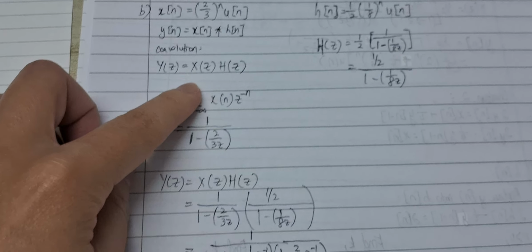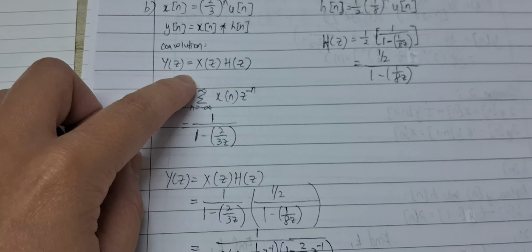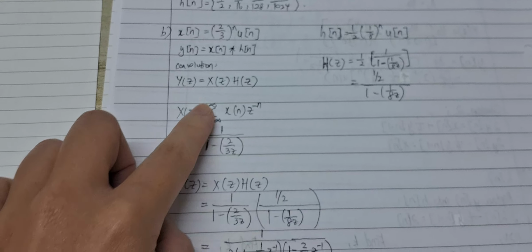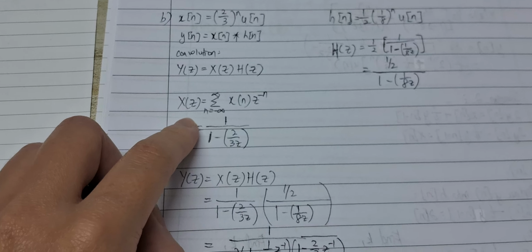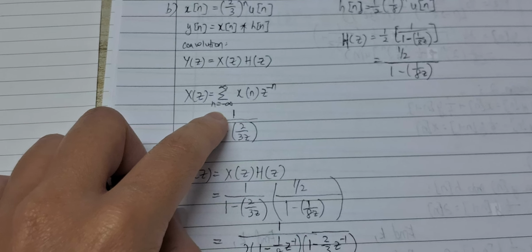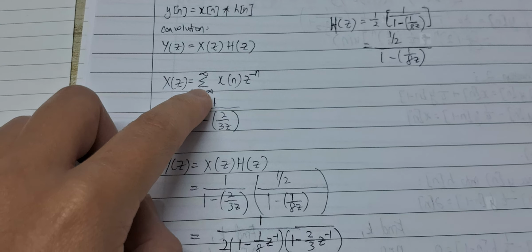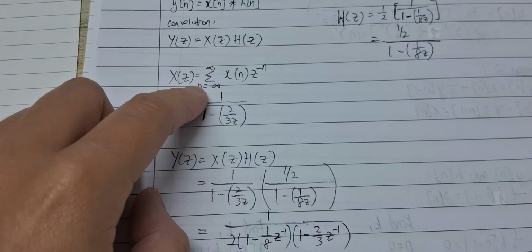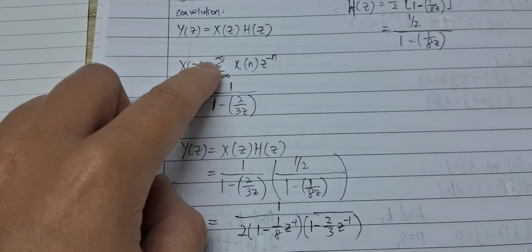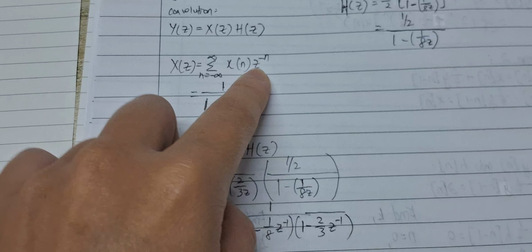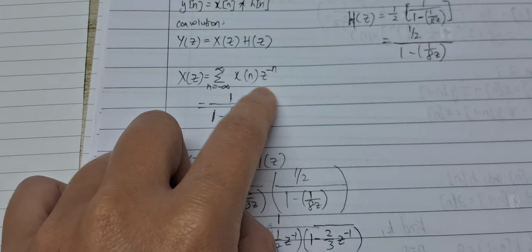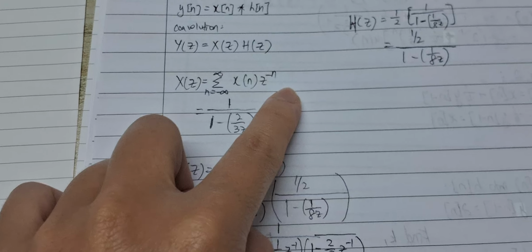So yz is equal to xz times hz. So we need to find xz in the Z transform. The Z transform is the summation from n equal to negative infinity to infinity of xn times z to the negative n.